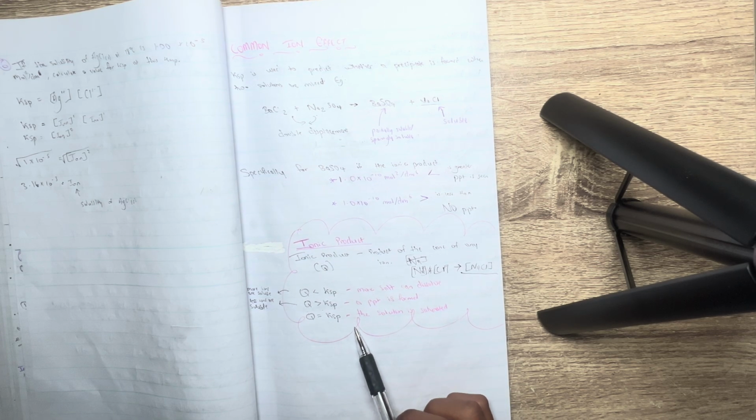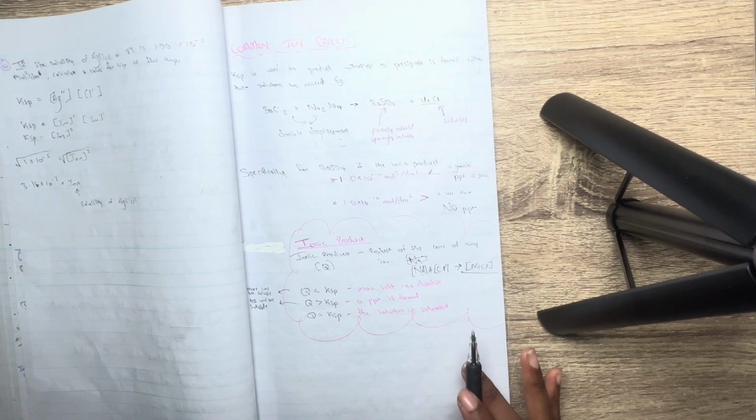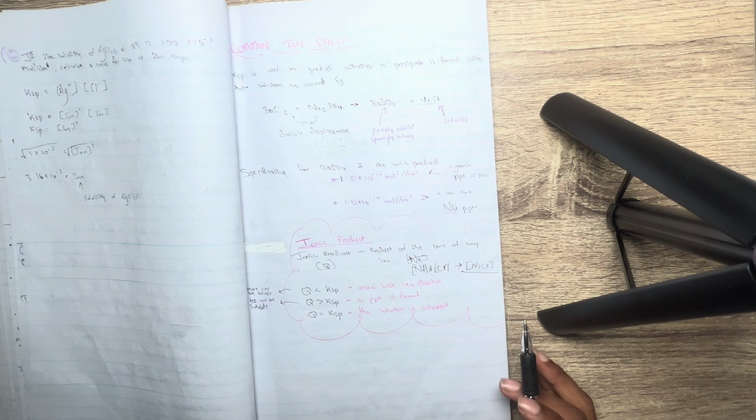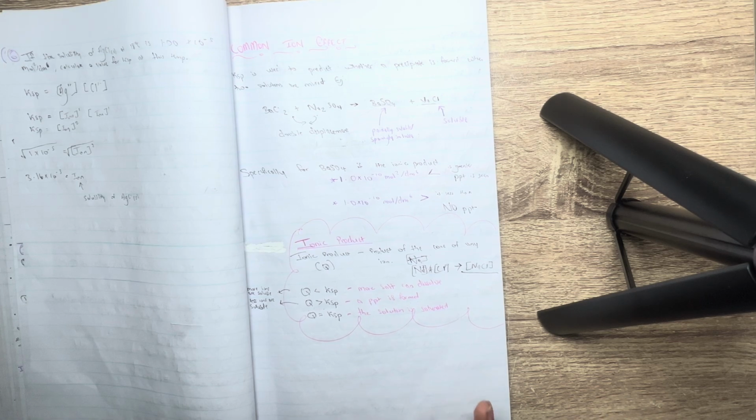If they're equal, if Q is equal to KSP, the solution is just saturated. You would have the maximum amount of solute dissolving in the solvent. You have a very similar amount of ions and salt present.